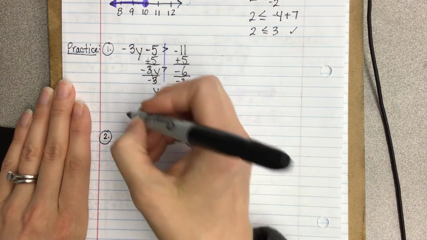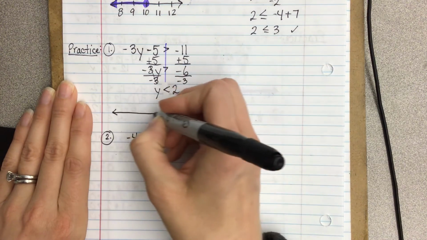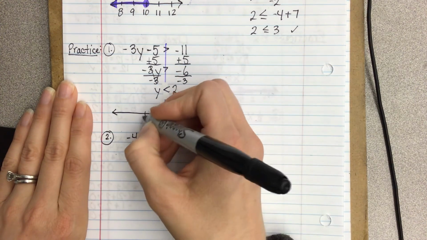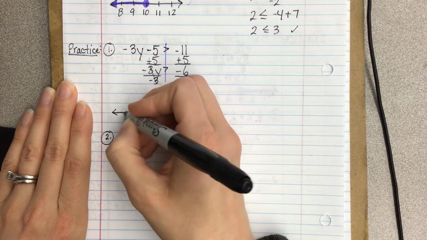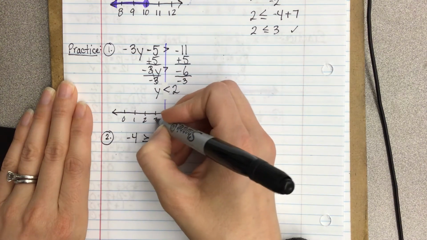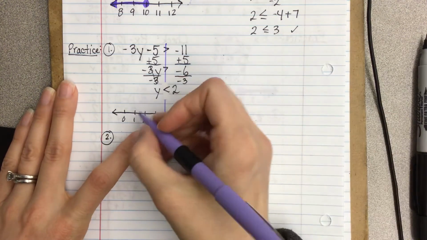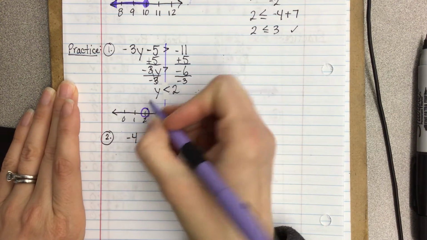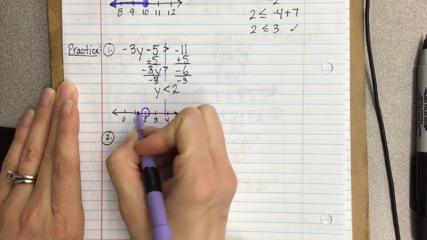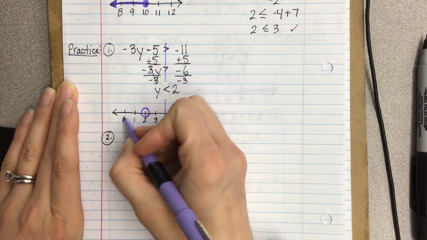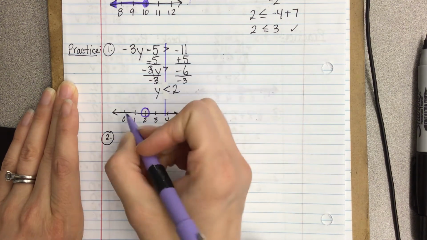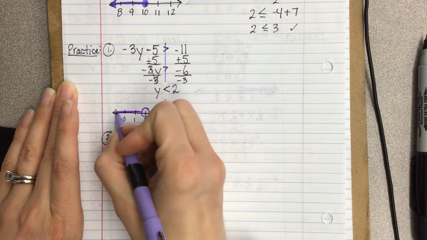All right, let's go ahead and graph it now. Okay, it's gonna be an open circle on 2. We're gonna shade everything that is less than 2. So let's try it out. If we plug in 0 here, is 0 less than 2? It is.